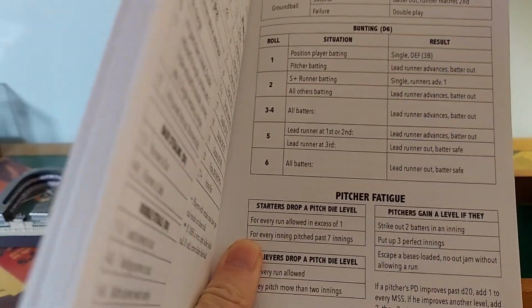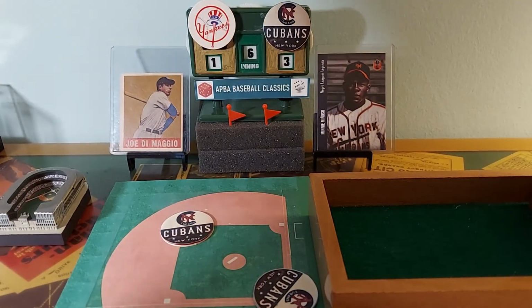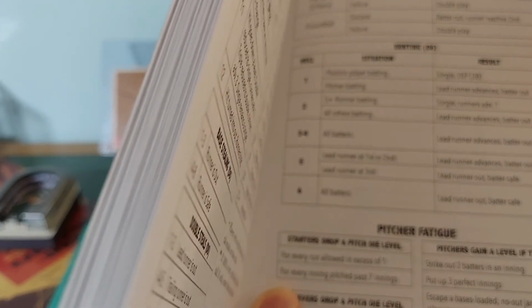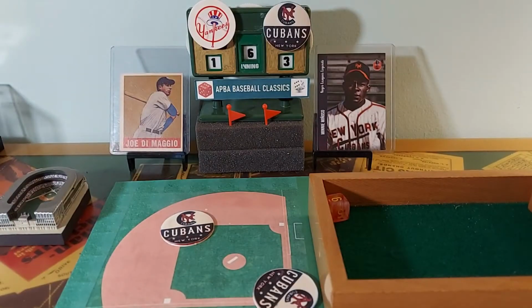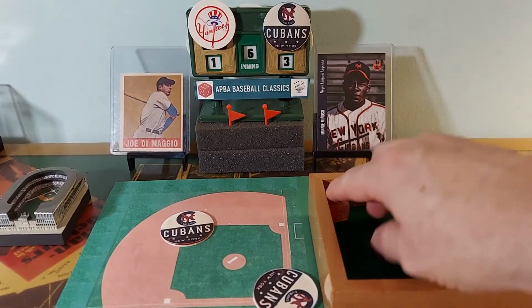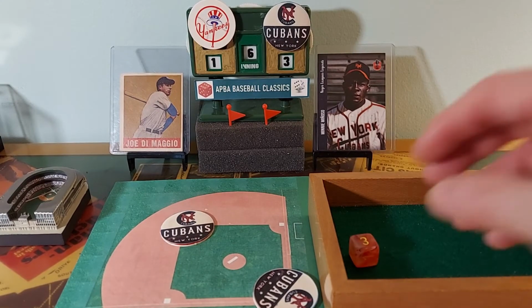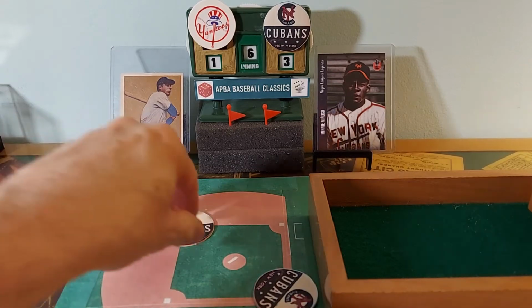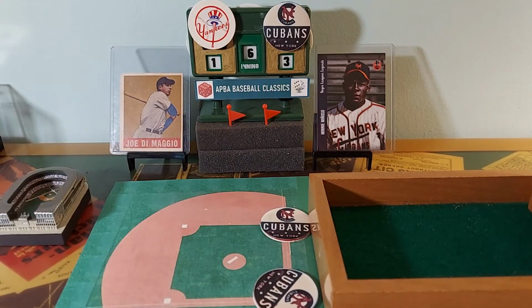All right, Louis Tiant's going to try to bunt. That is a 6-sided die. And the roll is a 6. That's not good. Once again, the lead runner is out. Let's see the direction. 3-6, or 3-5. Tee outs the runner at first with 2 outs.